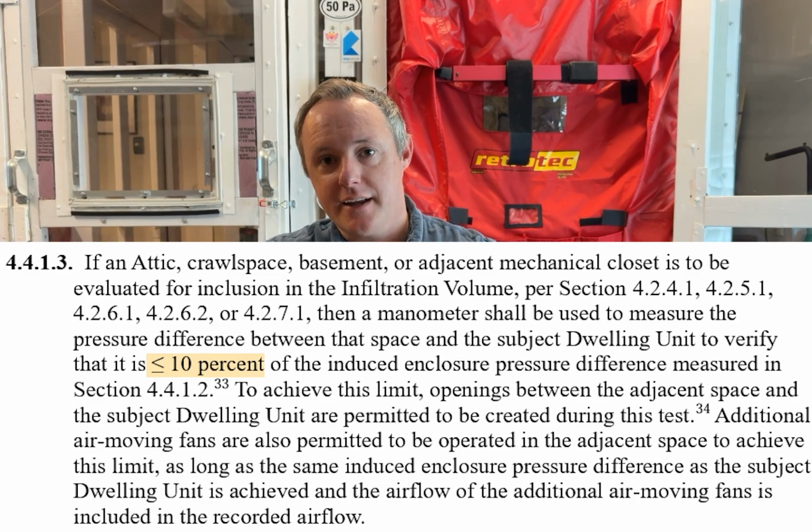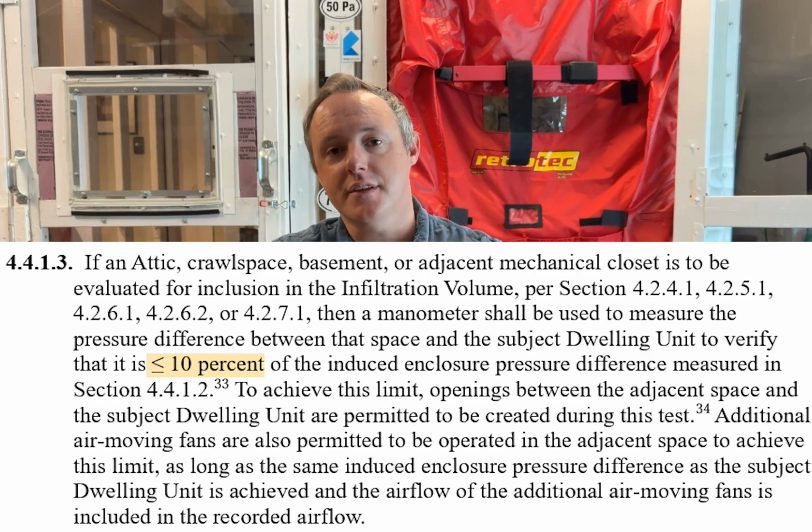But in this 2022 version of ResNet 380, what ResNet wants you to make sure of is that the attic and the condition space below have pressure uniformity while you're running your blower door fan. And what that means is when you're running the blower door test, it wants that attic to be at the same pressure as the rest of the house below, or at least close to it. And what they're requiring is that the attic and the condition space must be within 10% of each other.